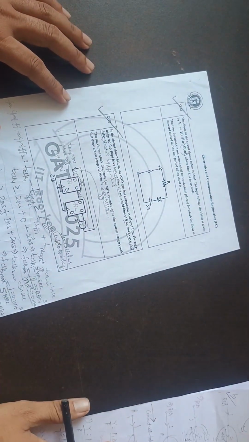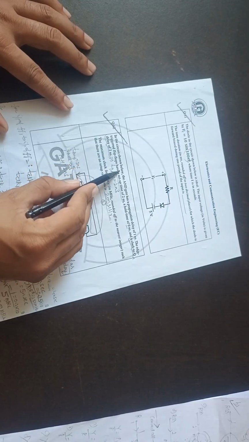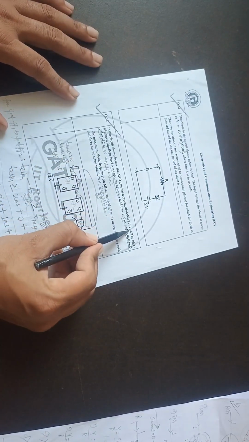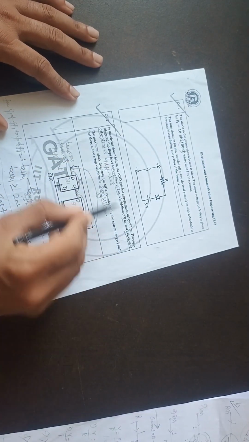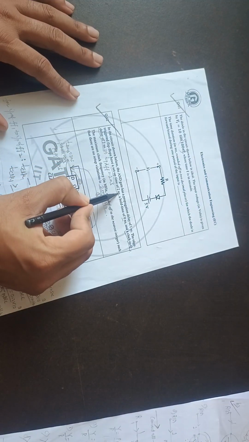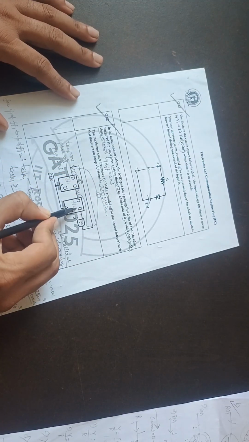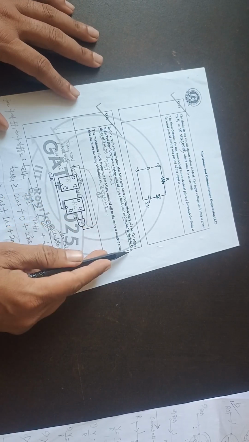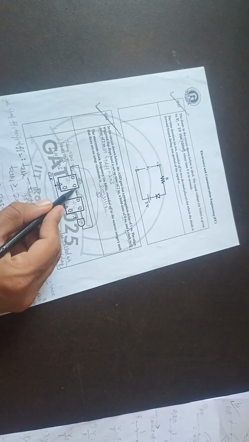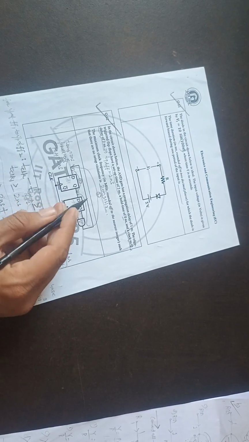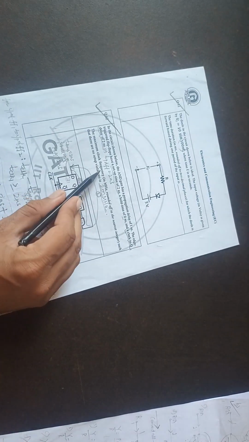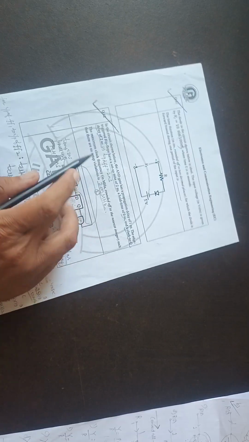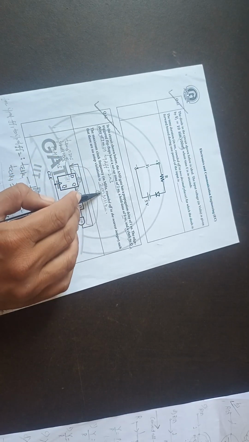The last question is on a timing problem. It is saying that in the circuit shown below, the AND gate has a propagation delay of 1 nanosecond. The edge triggered flip-flop has a setup time of 2 nanoseconds. Hold time is 0 nanoseconds, and clock to Q delay, or propagation delay, of both flip-flops is 2 nanoseconds. So the maximum clock frequency such that there is no setup violation is.